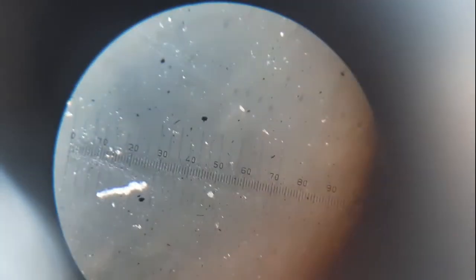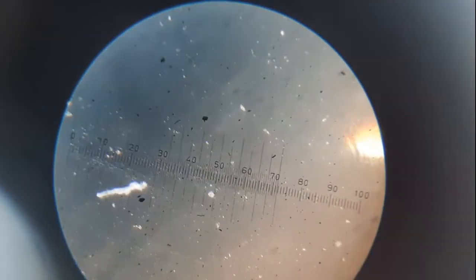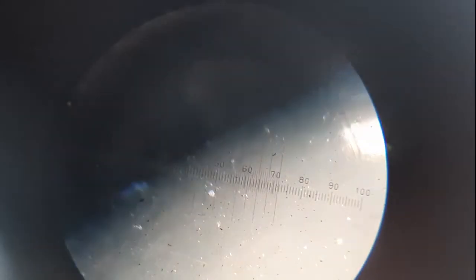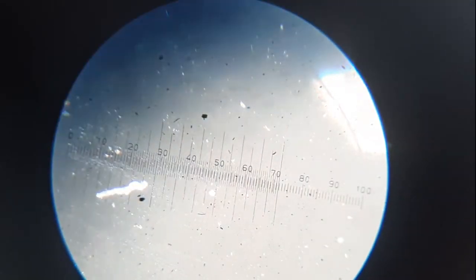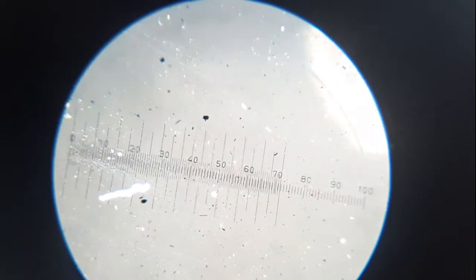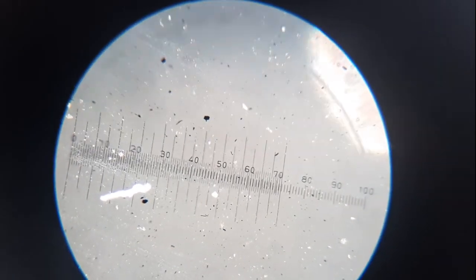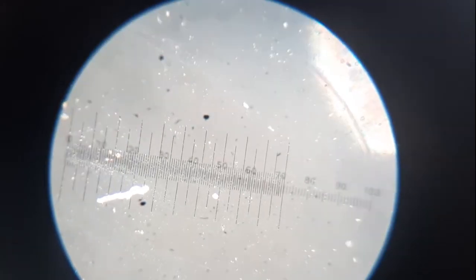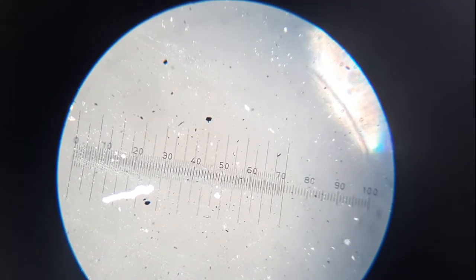Now this is the calibration. Okay, you can clearly see the lines of the eyepiece as well as those of the stage micrometer. So from this you can say that the eighth line of the stage micrometer coincides with the sixth line of the eyepiece. Okay, and then you will go for the calculation for the process of calibration.